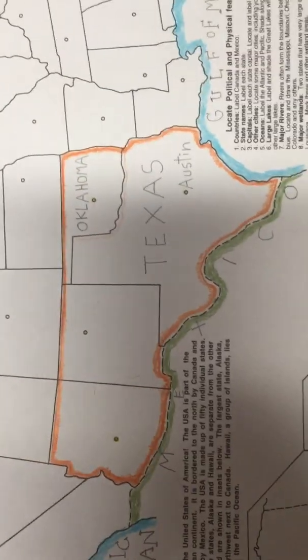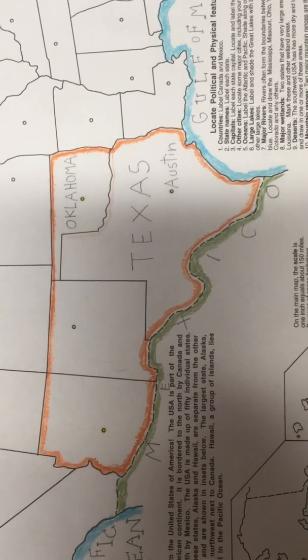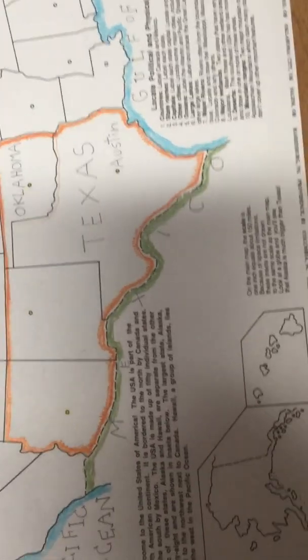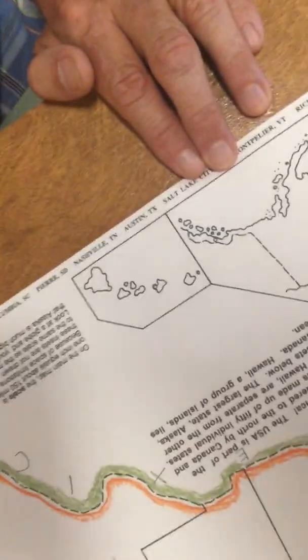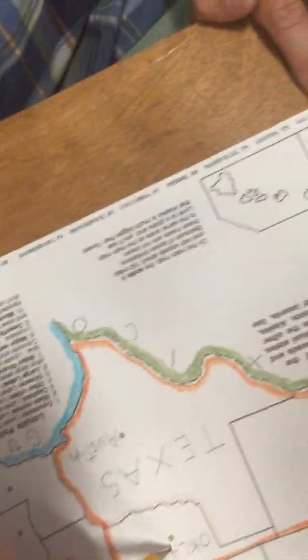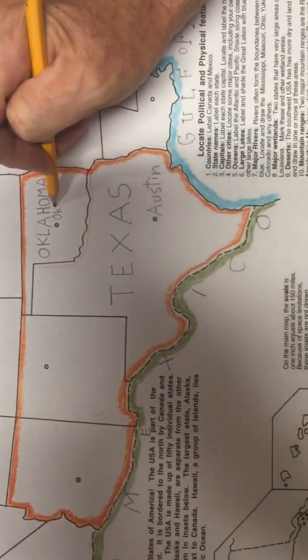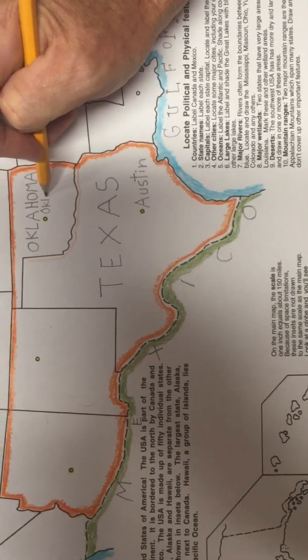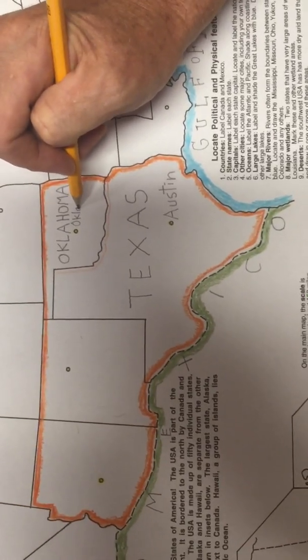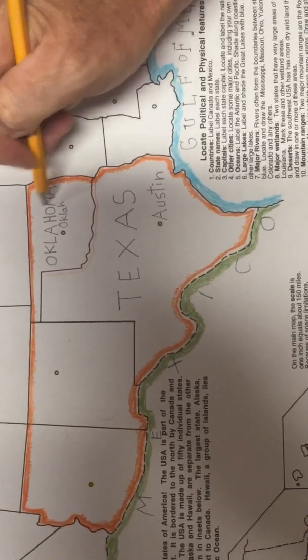Okay, Oklahoma is, let's find it along the bottom here, Oklahoma City, Oklahoma. So if you're not sure of the spelling, well, it's the same as the state, so you might have to write a little smaller to fit it. And once again, you can use lowercase in this part.